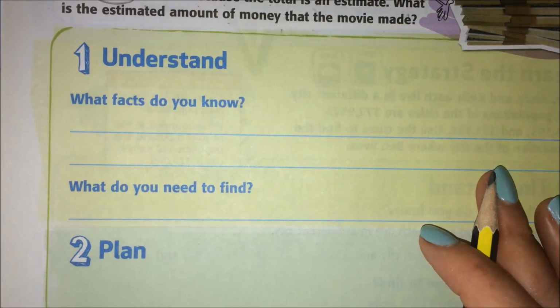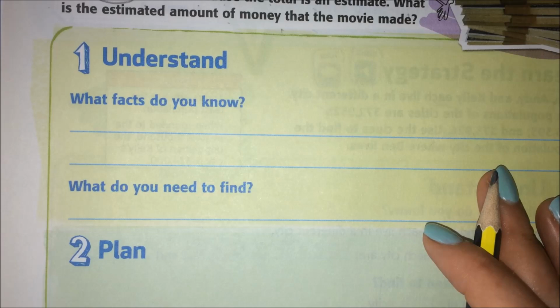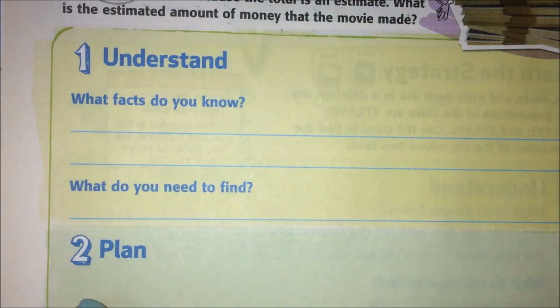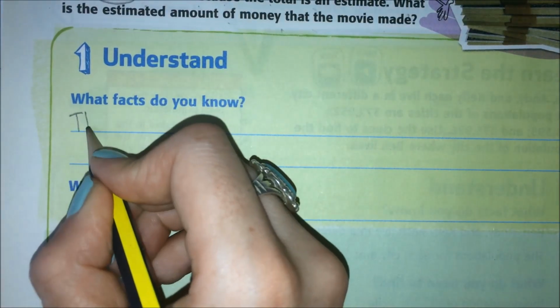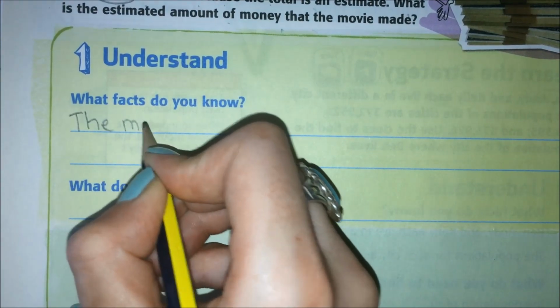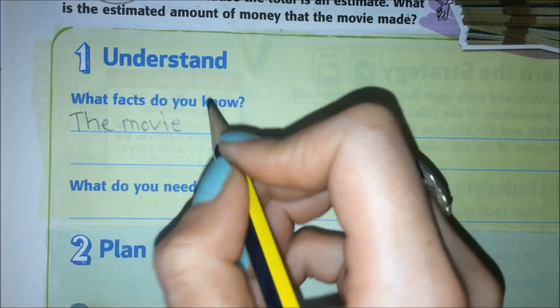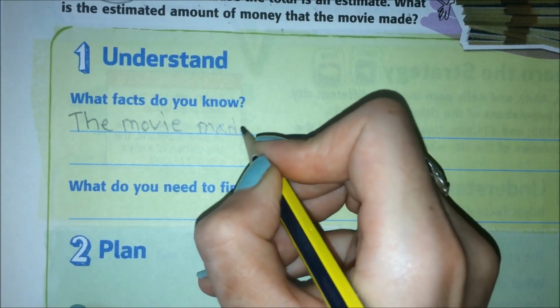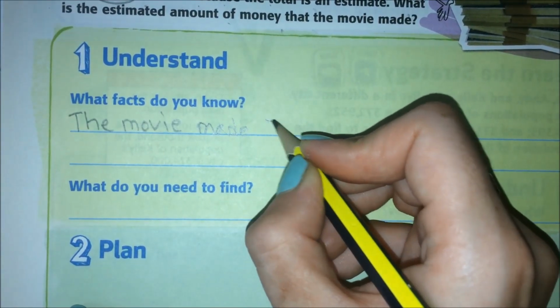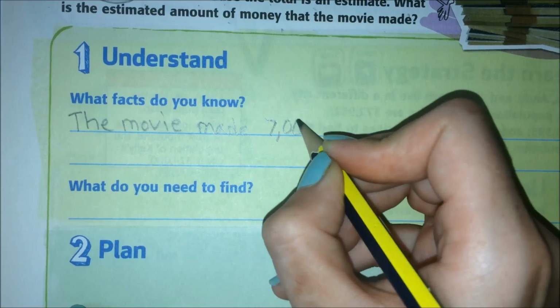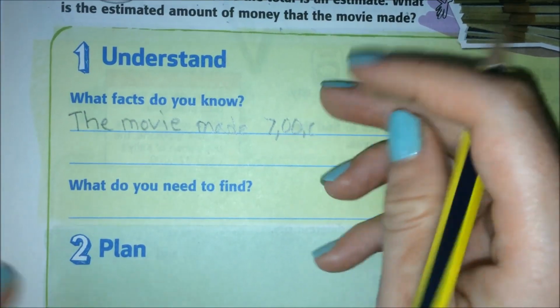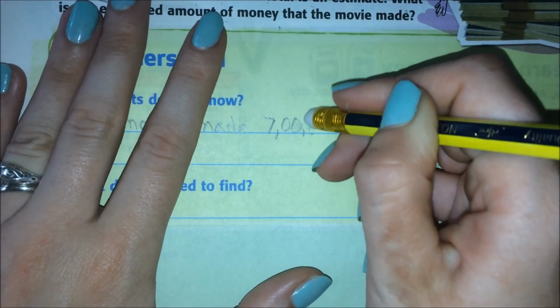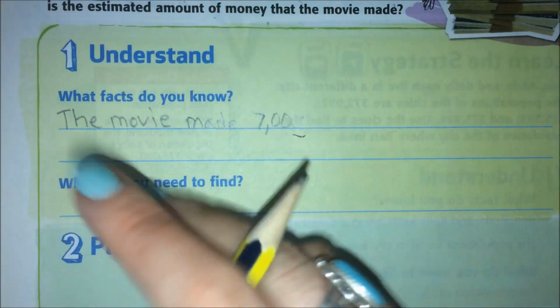Start with what facts do we know? Okay, well, we know the movie made, and we're going to use our lovely, Mr. Silly Mistake has attacked my answer.